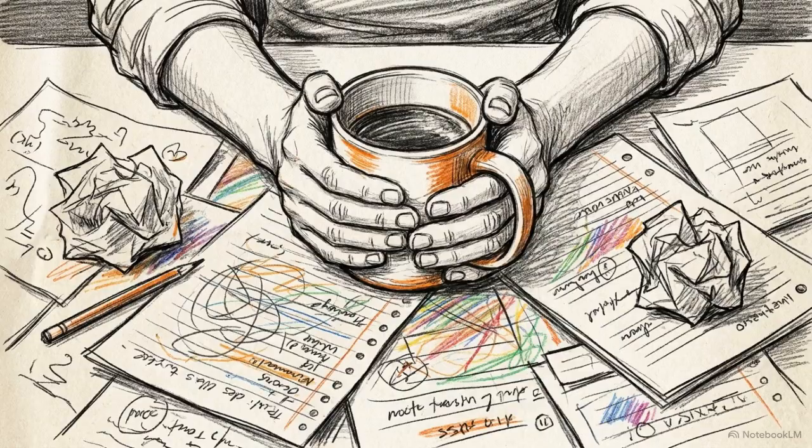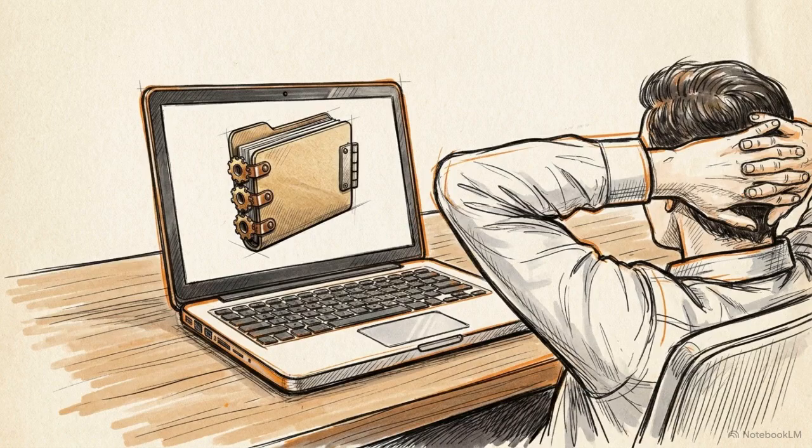Your first step is to identify the one task you dread doing every week. Open a new project, input your instructions, and let the engine take it from here.